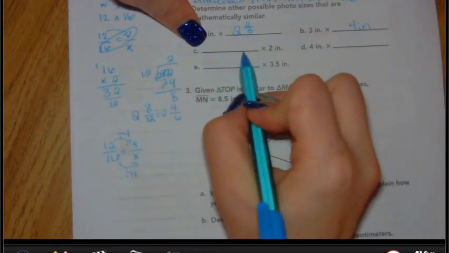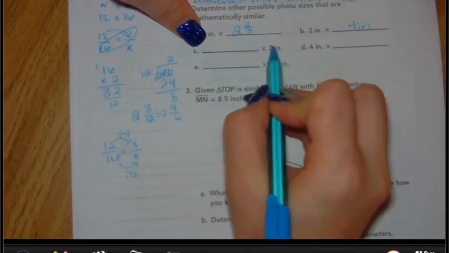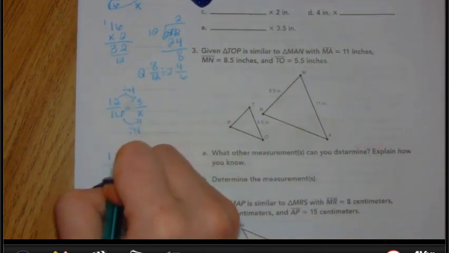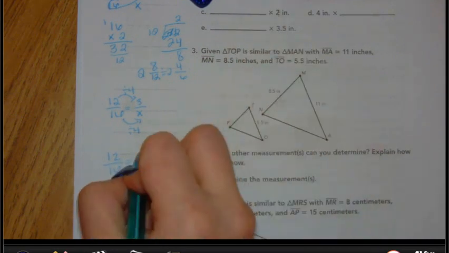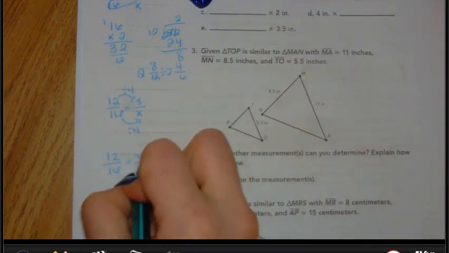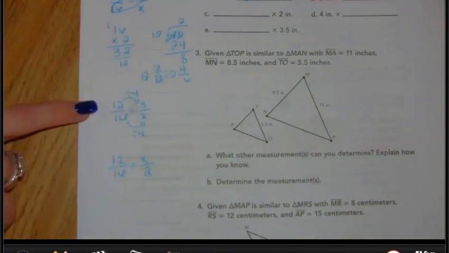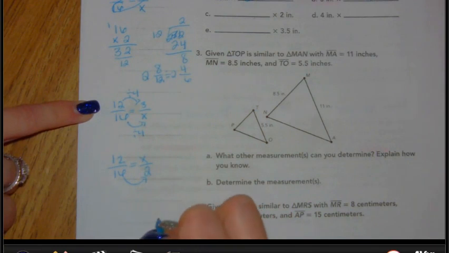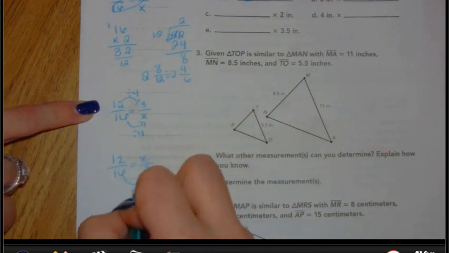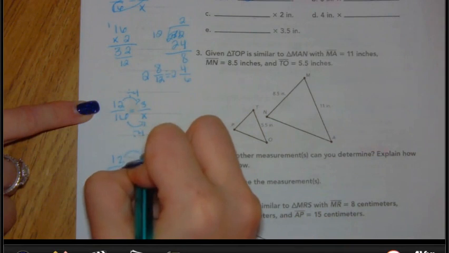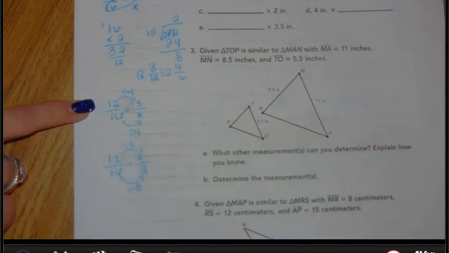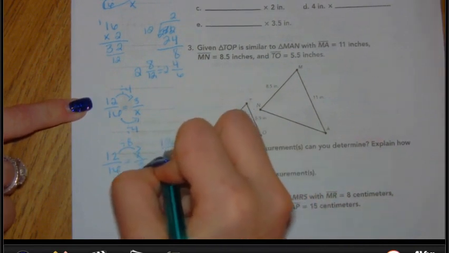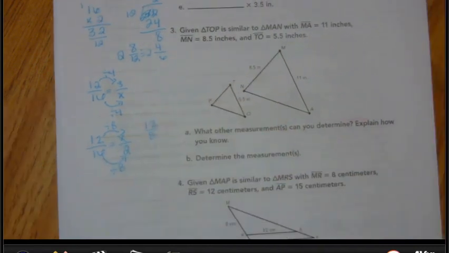All right. Now, I'm missing my width and I need my height. So what I'm going to do is 12 over 16 is equal to, well, I don't know my width, but I do know my height of 2 inches. All right, let's use our scaling. So 16 into 2, I'm going to have to divide by 8. And I'm going to do the exact same thing to the top. And let's go ahead and turn this right here into a fraction. So 12 over 8. And then we're going to simplify.